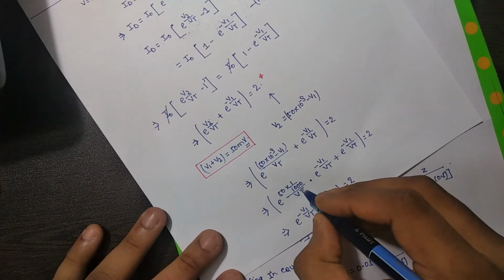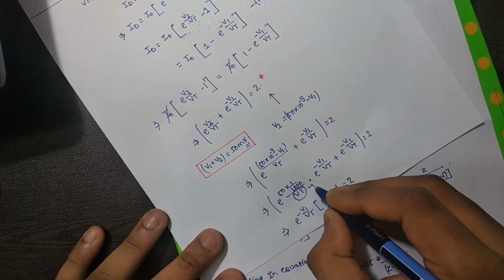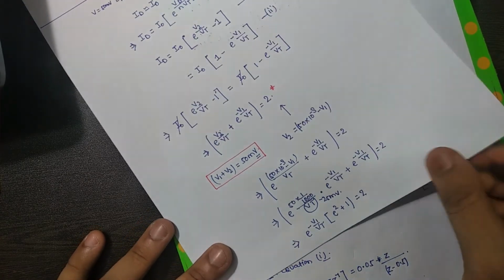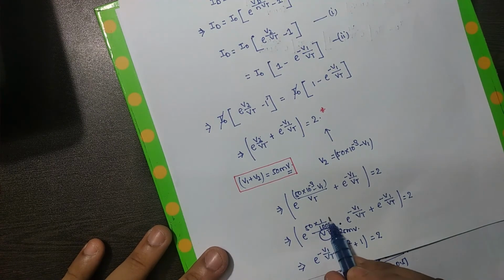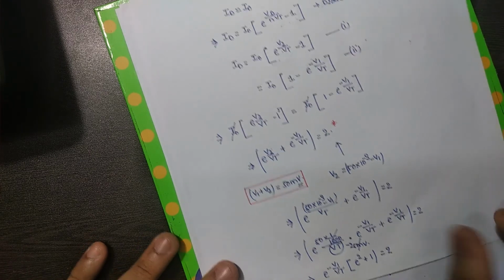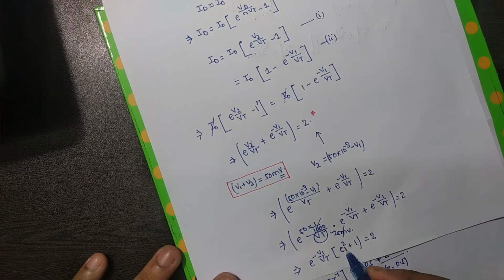For the sake of simplicity, I have used directly Vt, which is 25 millivolt. Milli and milli cancel out, so I get the value 1.